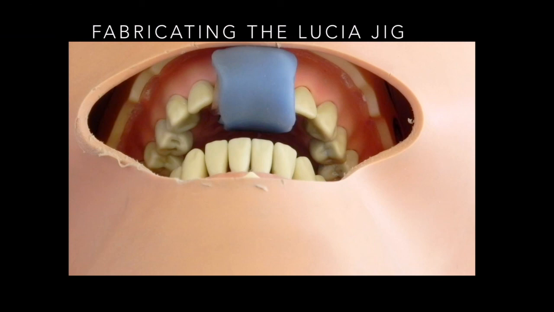When you mount your casts, you are not going to use the Lucia jig in the mounting. The Lucia jig is not used for mounting the casts. The PVS bite registration material alone will be used for mounting the casts.